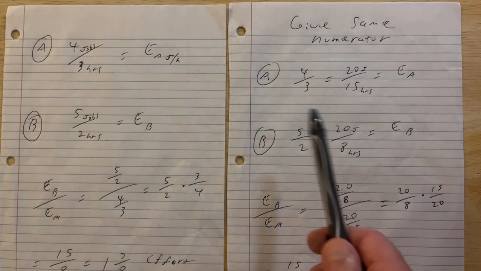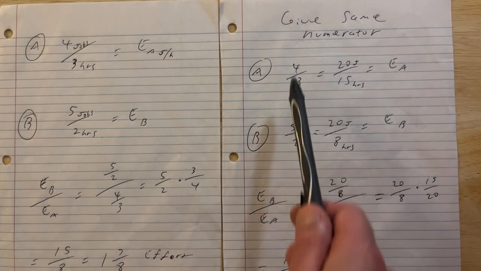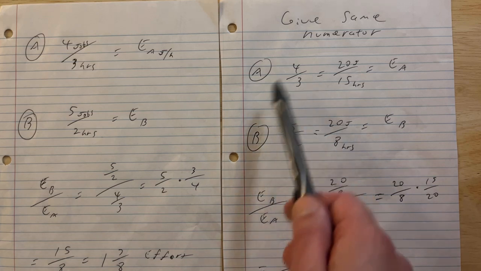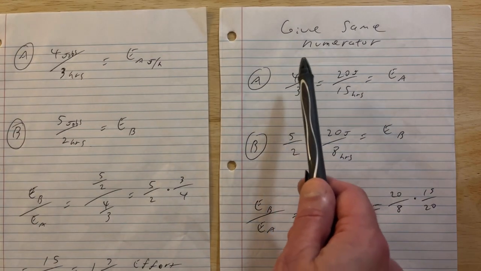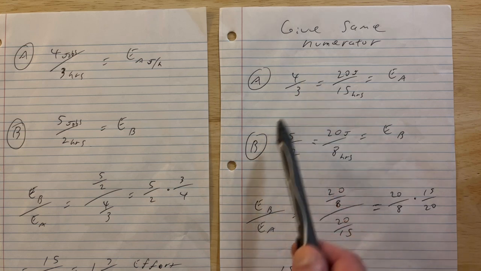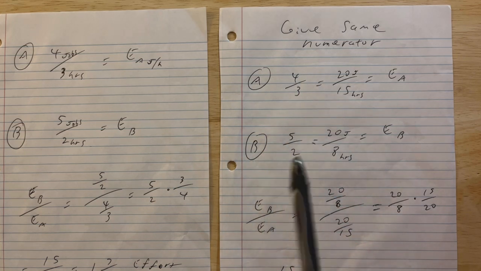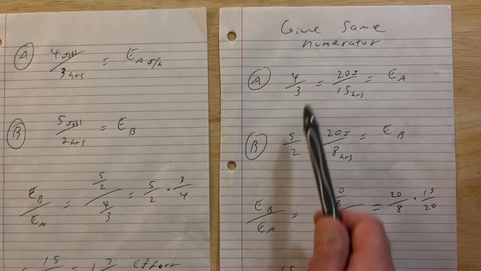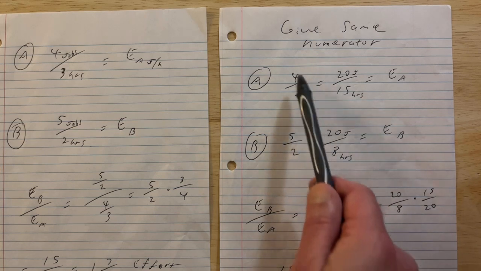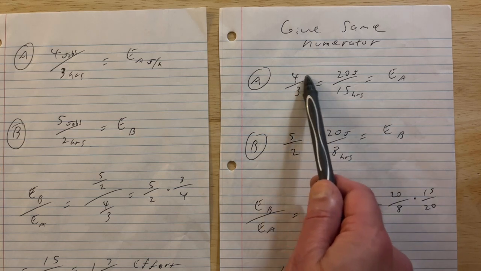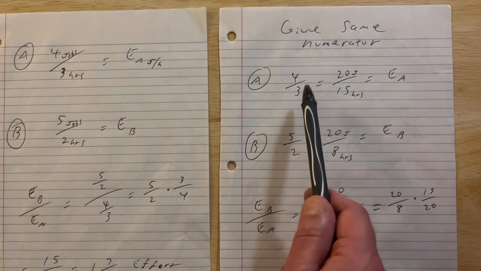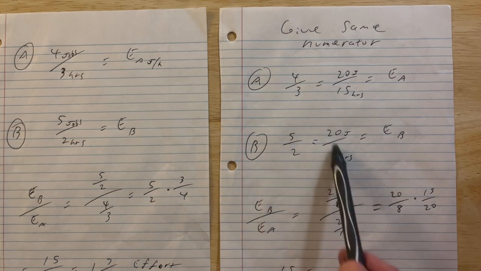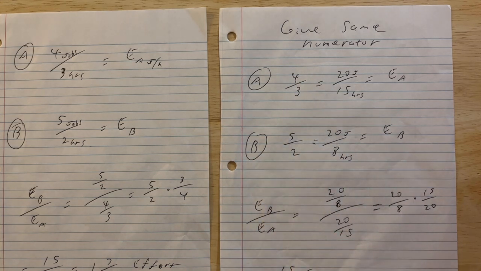So here I'm going to show a different method. Let's give them the same numerator. Let's say we come across somebody that learned this method. So A has 4/3 right here, 4 jobs in 3 hours. B has 5/2, 5 jobs in 2 hours. The numerators are 4 and 5. They both go into 20. So 4 times 5 is 20. So if we multiply the numerator by 5, we have to do the same to the denominator. We do the same thing to person B here, or Becky.